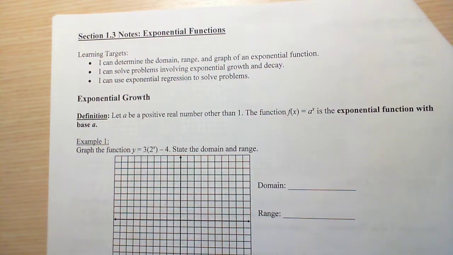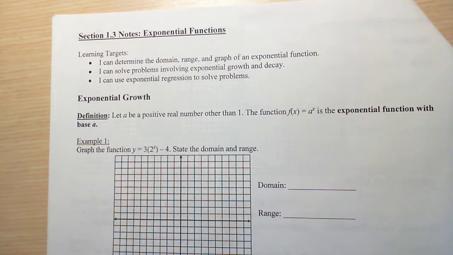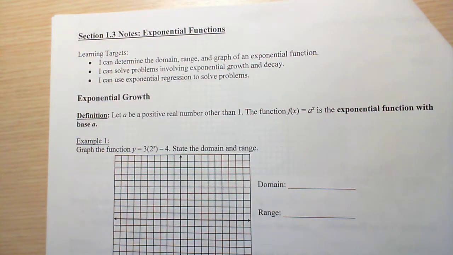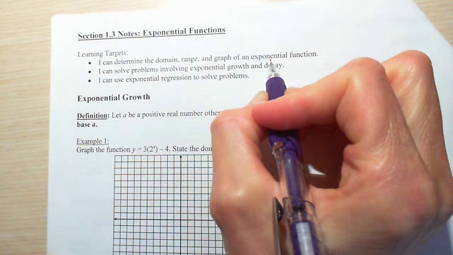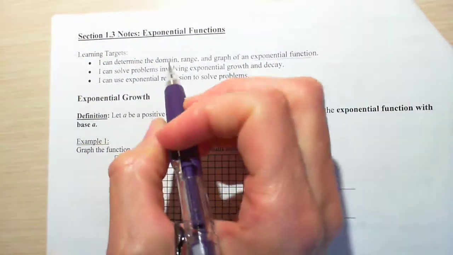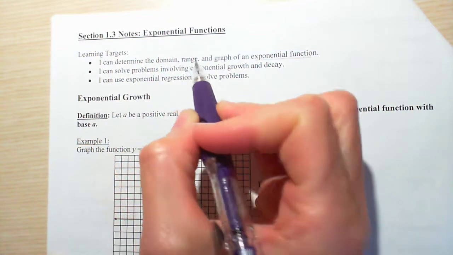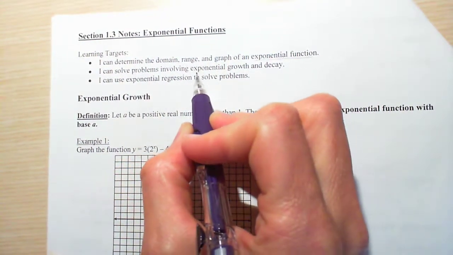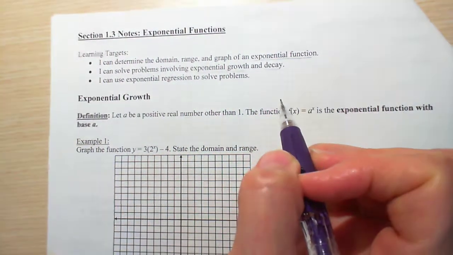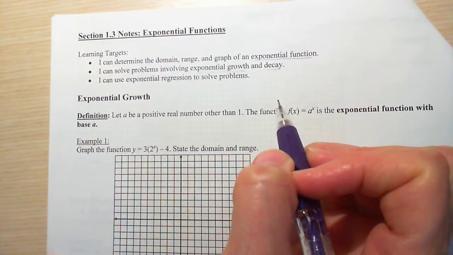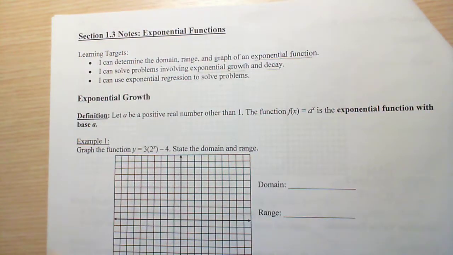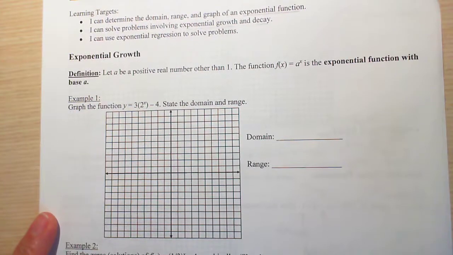This video is for Chapter 1, Section 3, Exponential Functions. So these are mostly from Algebra 2: exponential growth, exponential decay. So we're just looking at exponential functions. We're going to do the same thing we have been doing. We're going to talk about domain and range, and we're going to look at some exponential growth and some exponential decay problems. And hopefully some of this will be familiar to you.